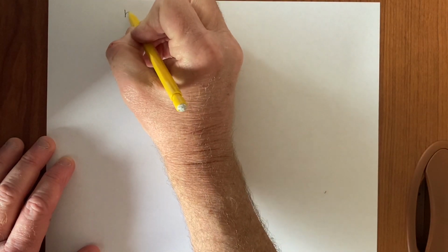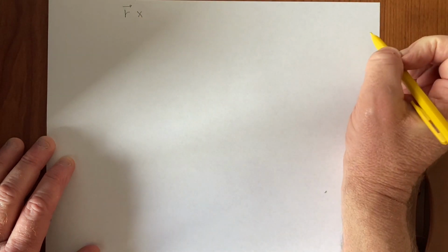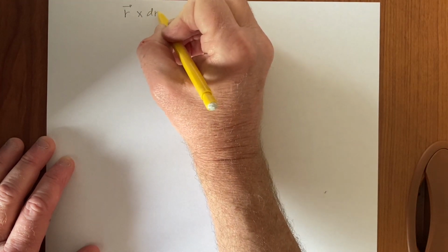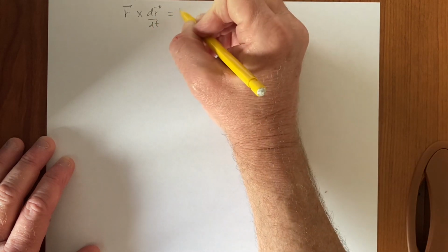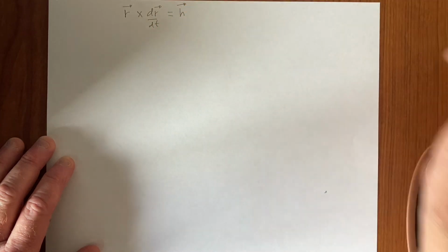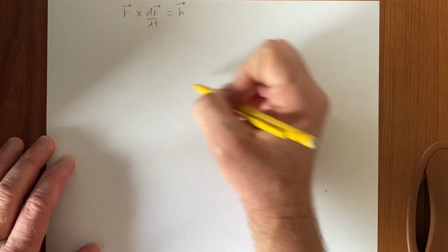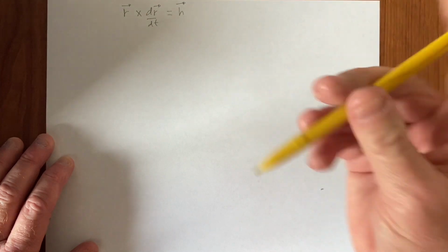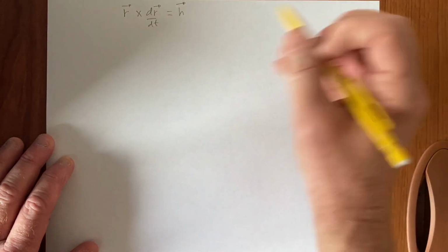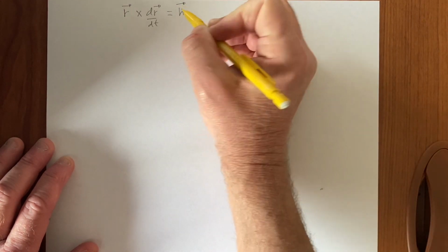So in the last video, we showed that r cross v, the velocity vector, is equal to a vector that doesn't depend on time. This characterizes the motion of an object in a plane. So the plane is always the same. Let's figure out what this vector is.